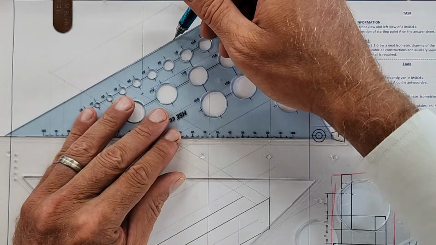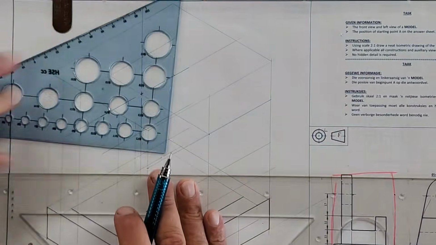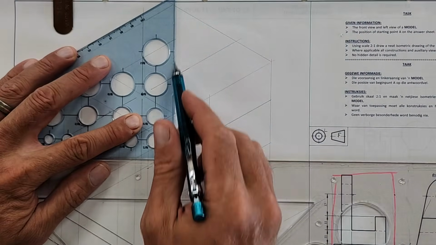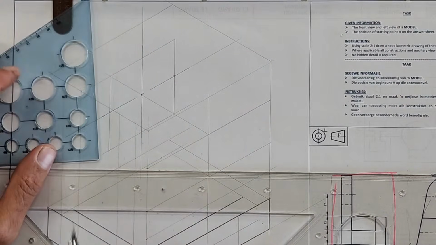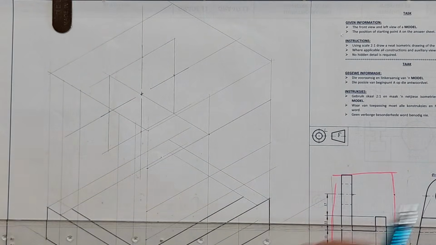Yes or no? Right. Alright, so there it is.